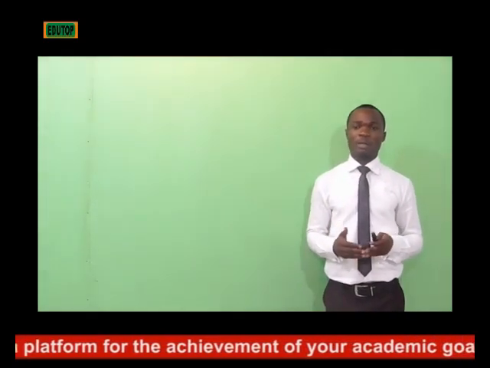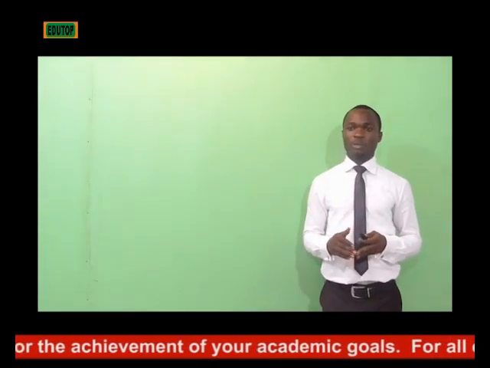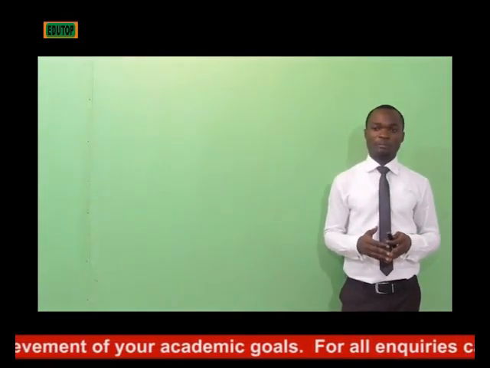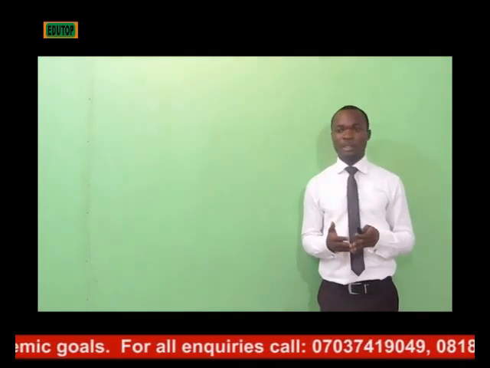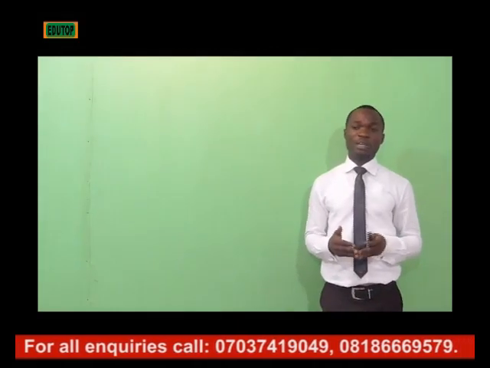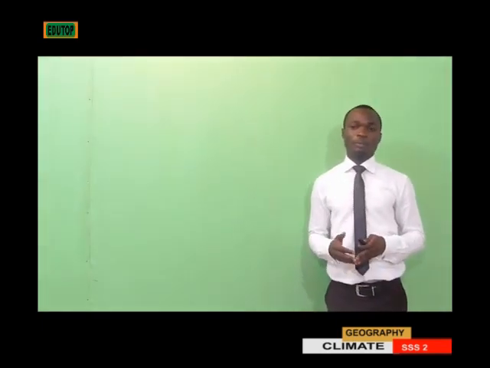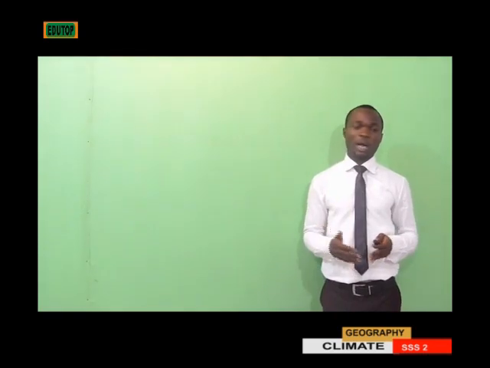This is known as the normal lapse rate. We also have factors like natural vegetation and soil. You find out that thick or heavily forested areas cut off much of the incoming sunlight energy. As a result of this, the forest temperature becomes cool and lower than areas with open ground or soil. And the last factor here is continentality, or distance from the sea.